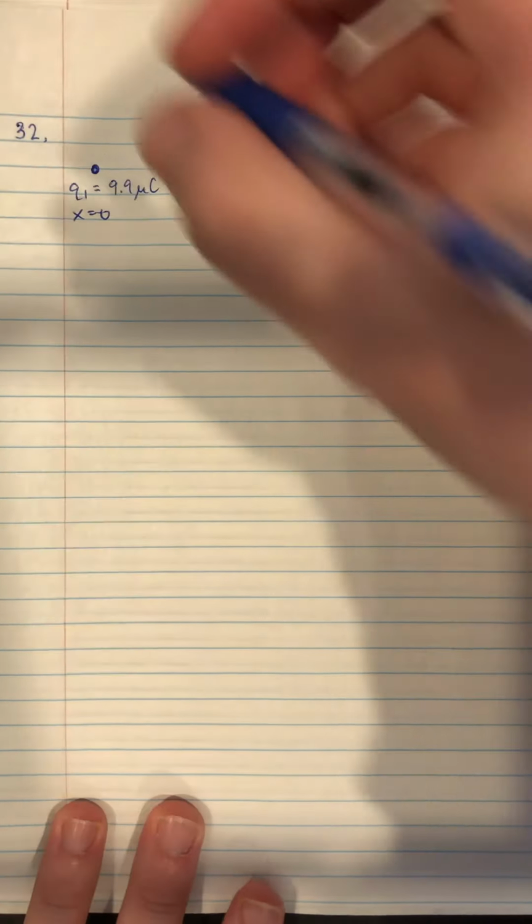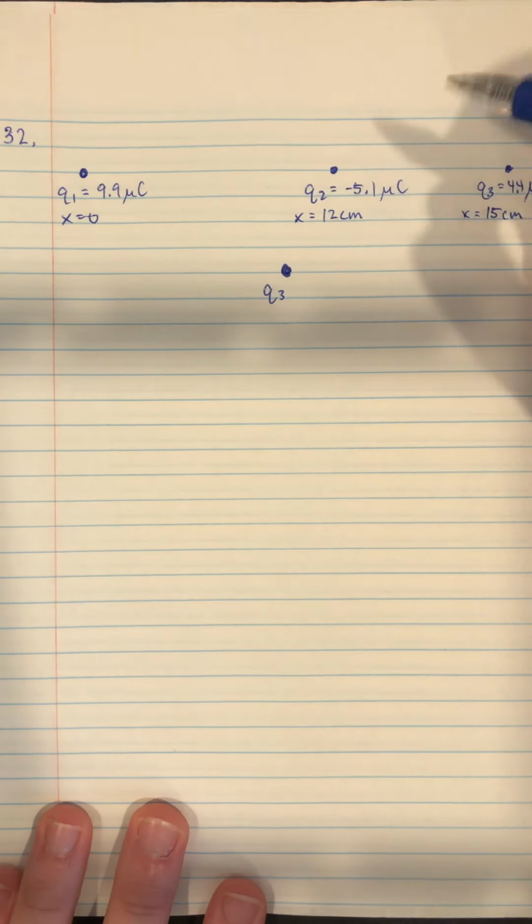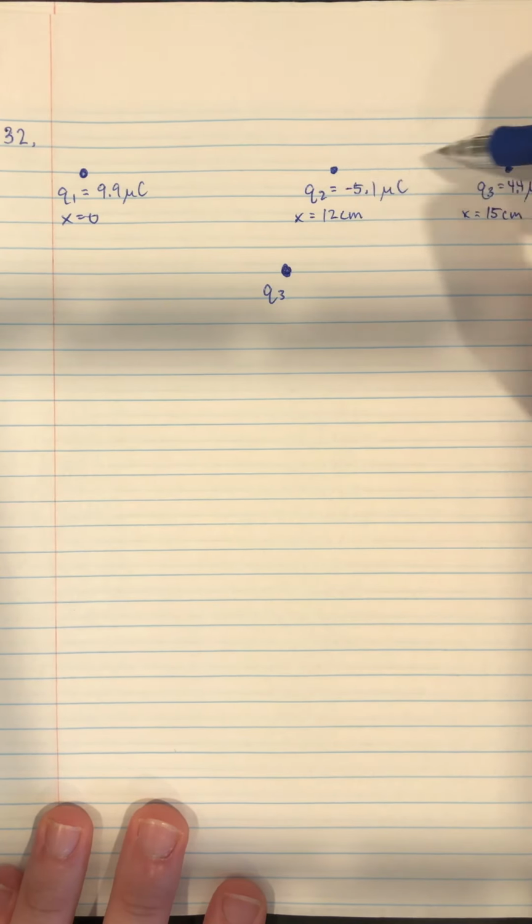This is number 32. We want to find the force on charge 3. So we want to focus on Q3 here. So let me draw a little picture so we know which way the forces are going, so I know whether to add them or subtract them. So Q3 is positive, so negative and positive would be attraction.